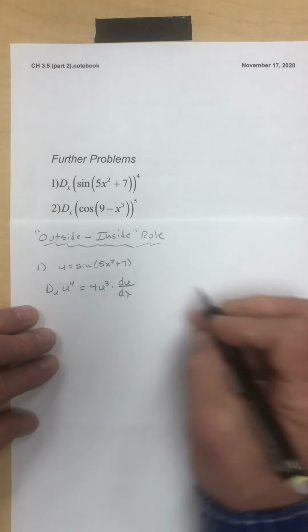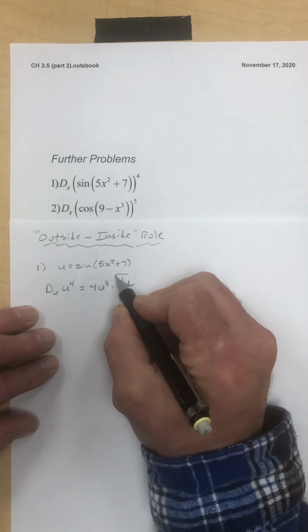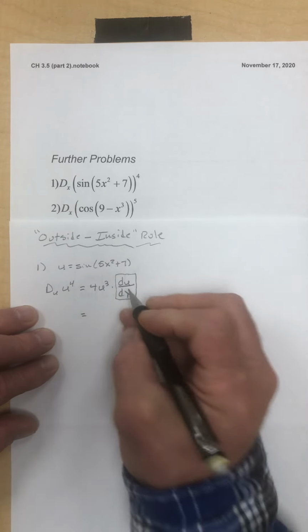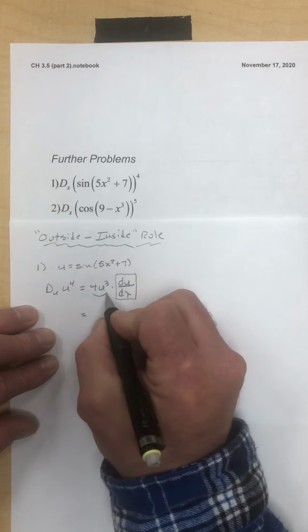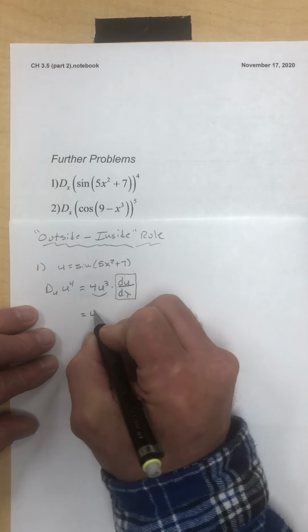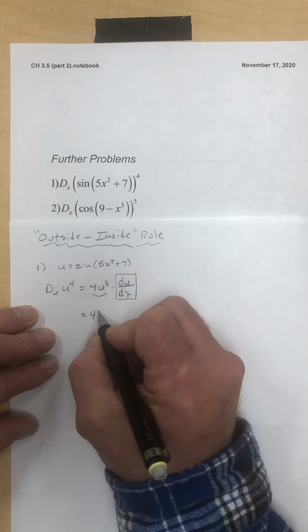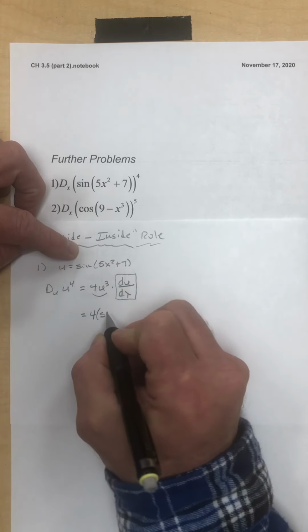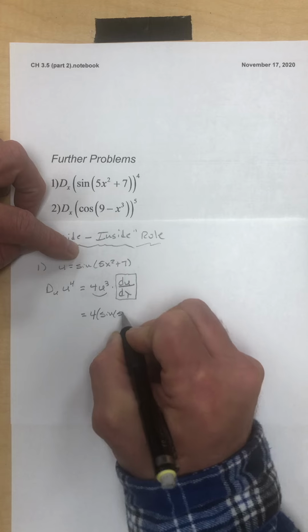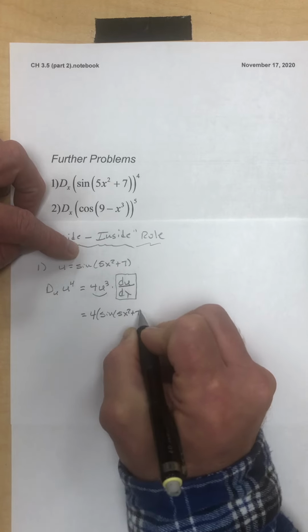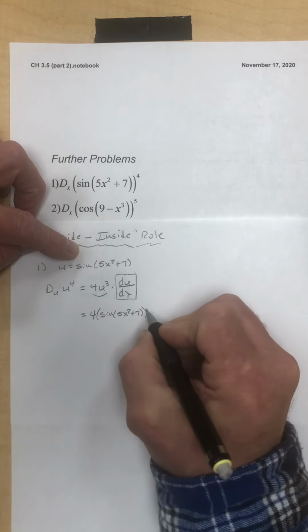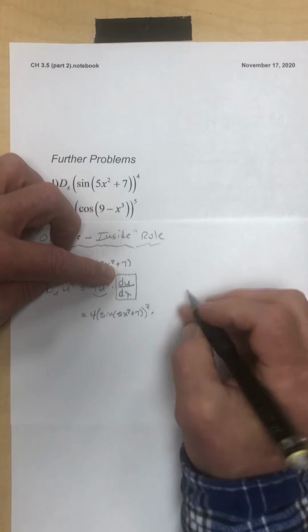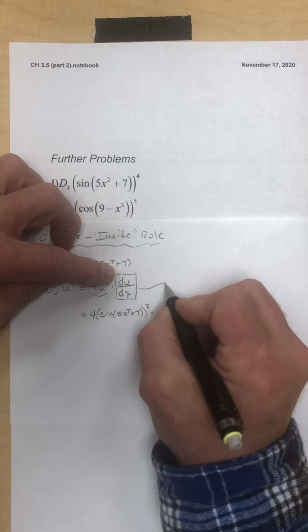That part is finished, so it'd be 4 times sine of 5x squared plus 7, to the third power, times du dx, this guy.